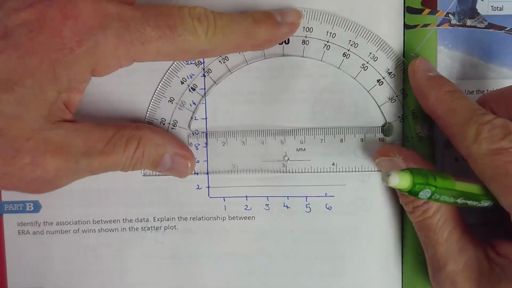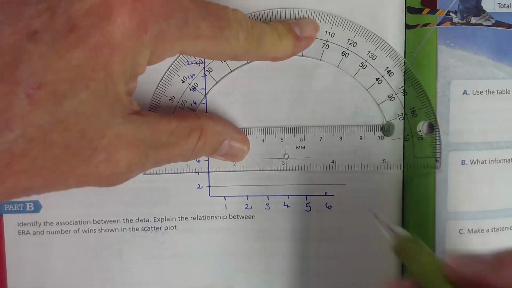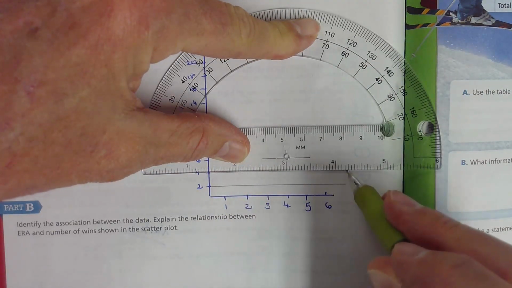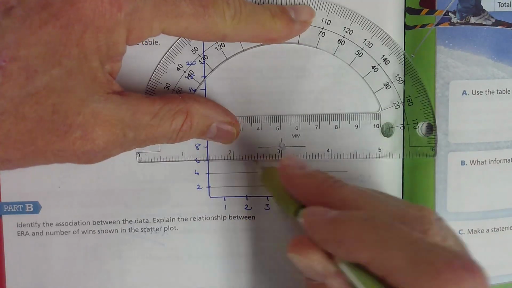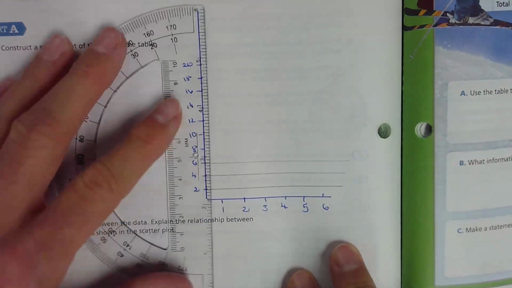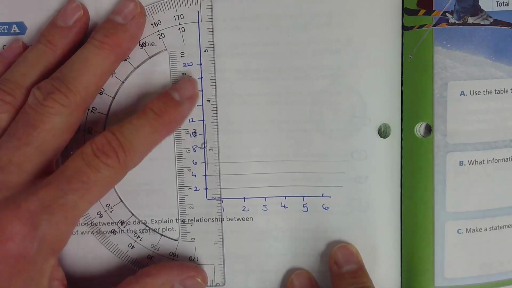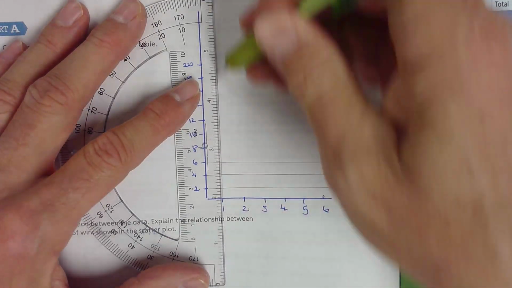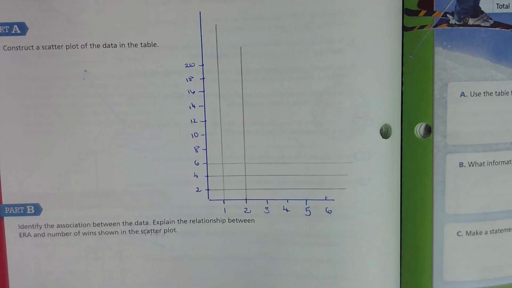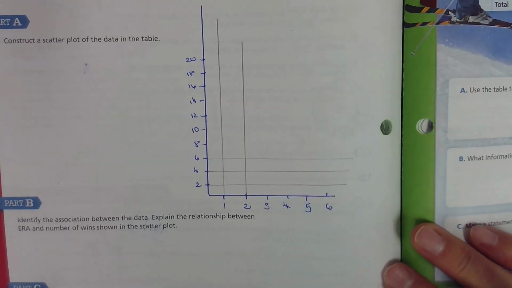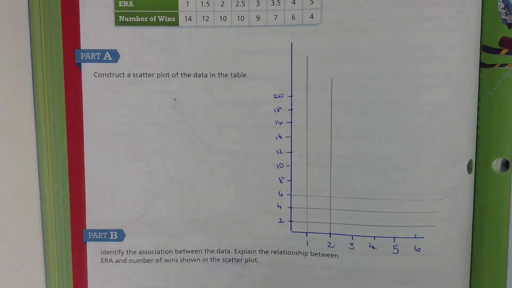Just start drawing your lines horizontally, and then you want to do all your lines vertically also. Start at 1 and just create your own scatter plot. Okay, so that would be part A. So I want you to do that.